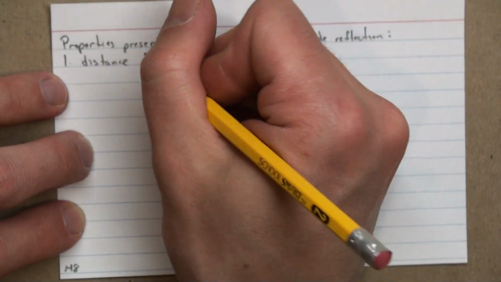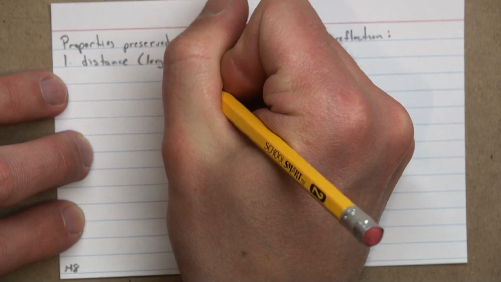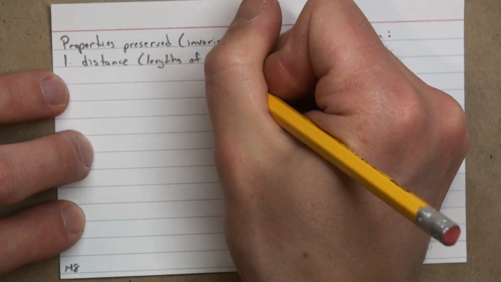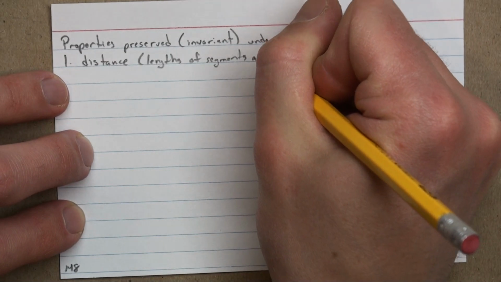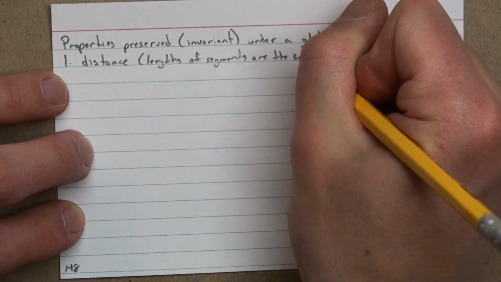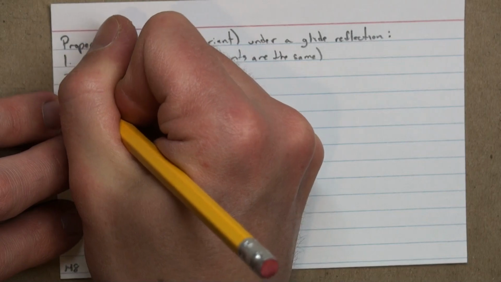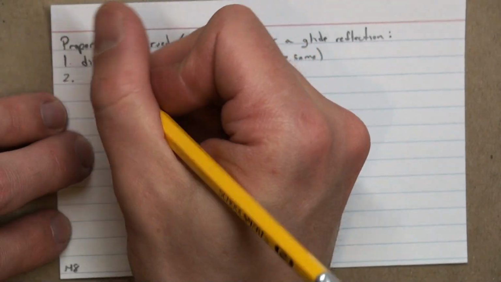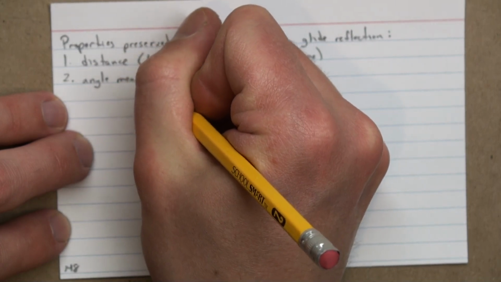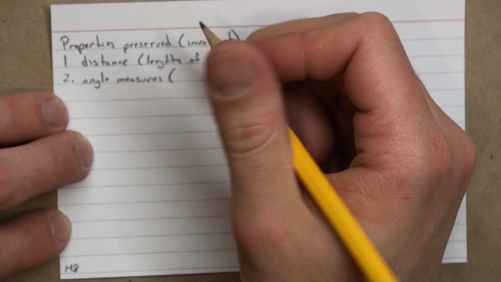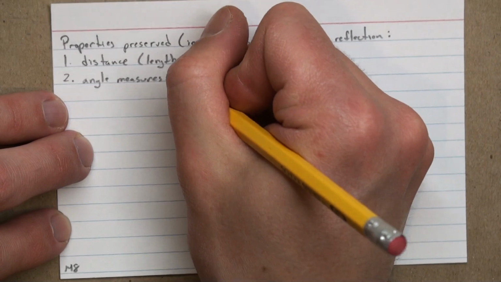Lengths of segments are the same. Number 2, angle measures remain the same.